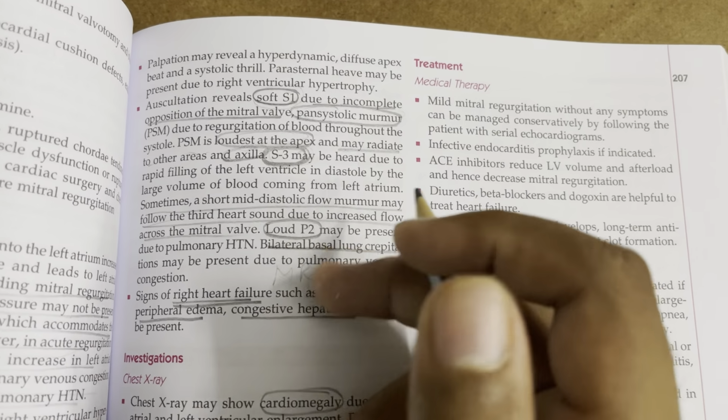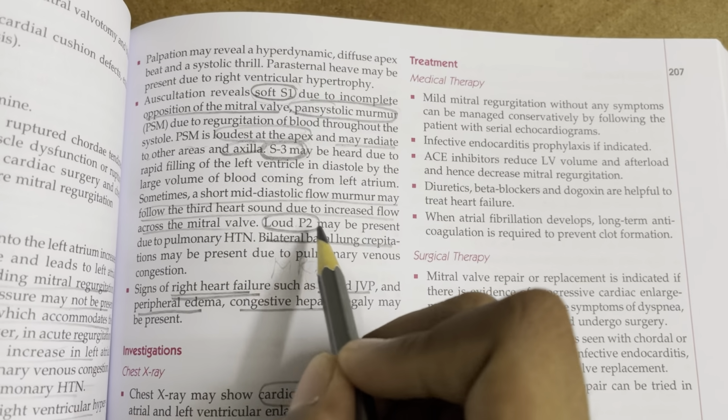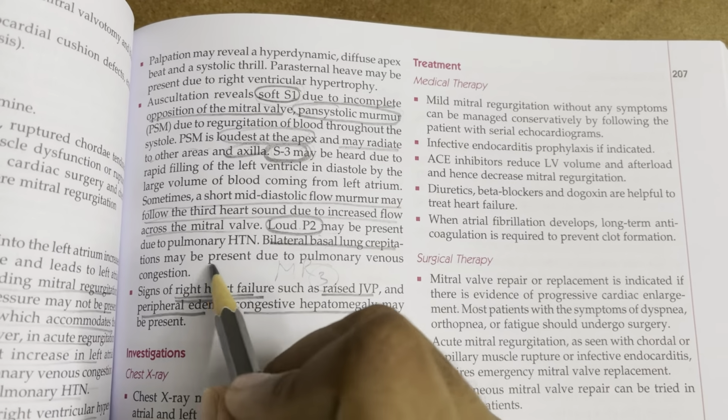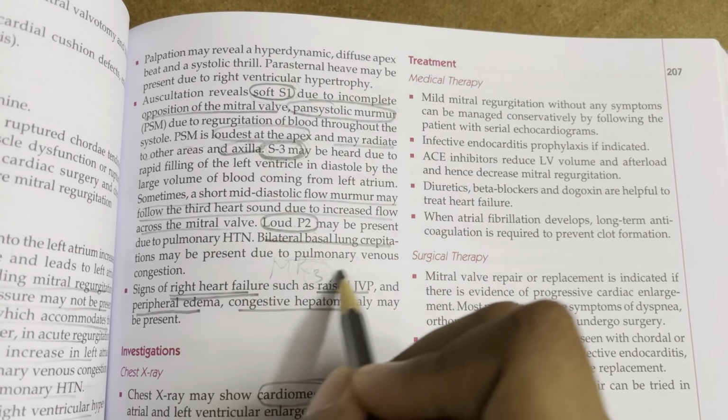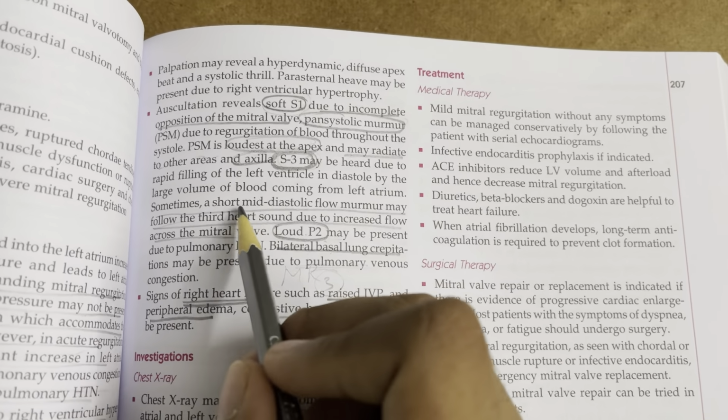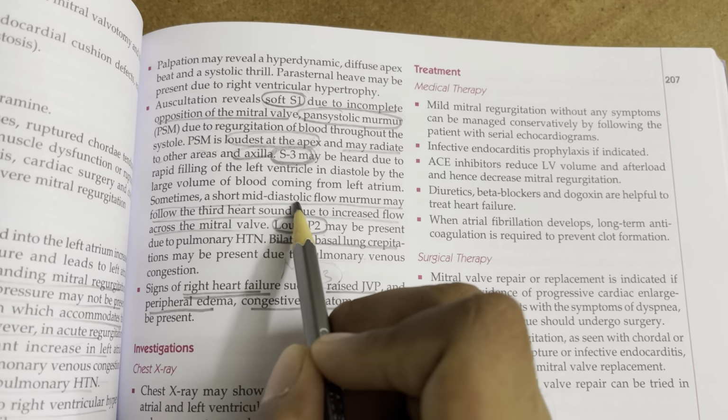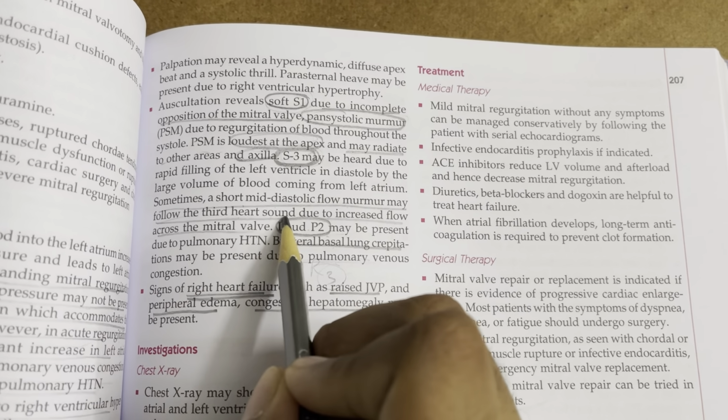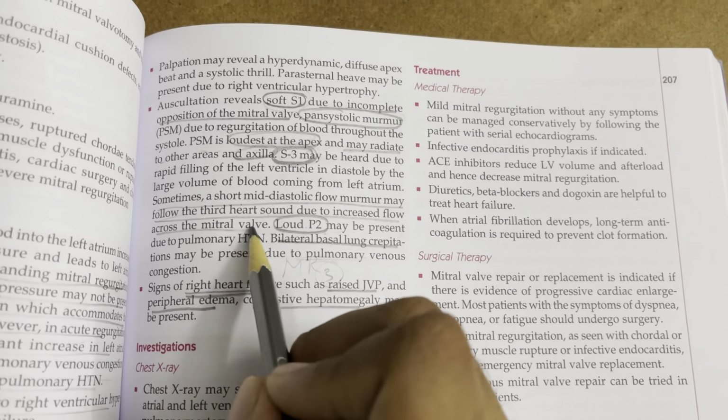Next, because of associated pulmonary hypertension, you can have a loud P2. Bilateral basal lung crepitations can be present because of pulmonary venous congestion. So these are additional findings. Sometimes a short mid-diastolic flow murmur may follow the third heart sound due to increased flow across the mitral valve.